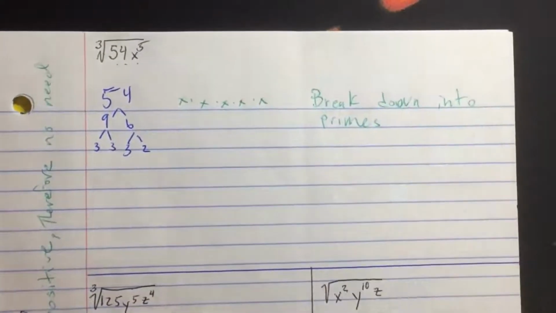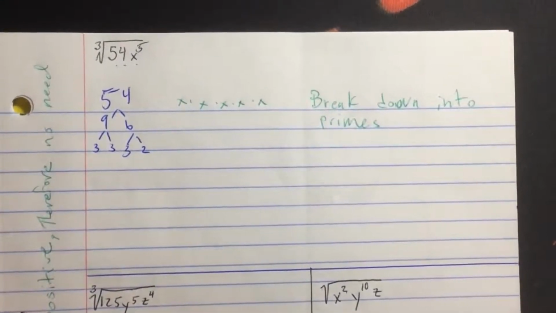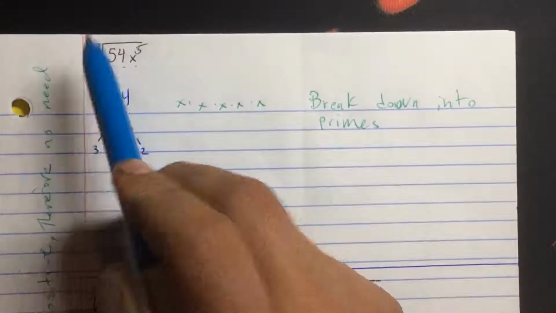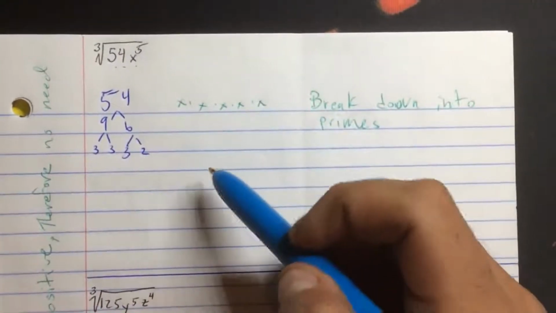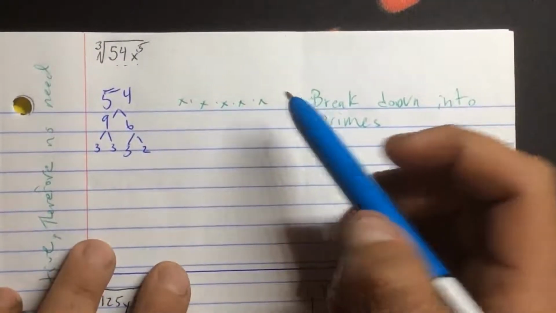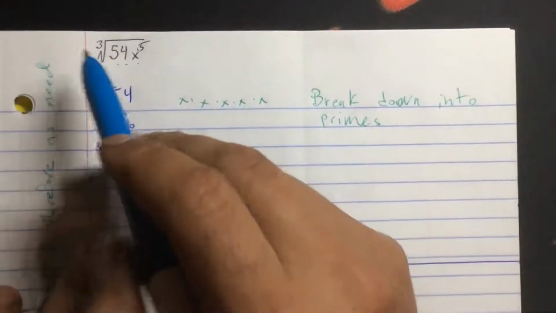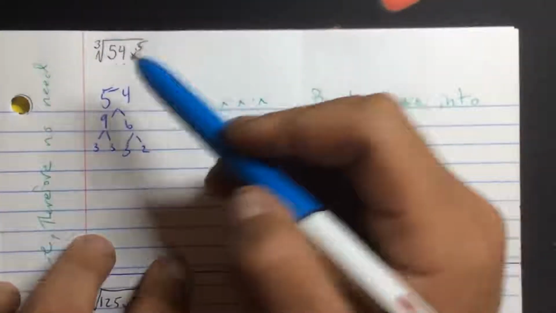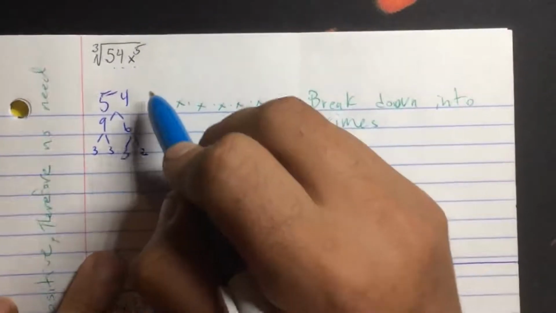Alright, the next step is to check out the index that we have here, and this is the cube root. That means that we have to first separate these into groups of 3. The first one we're going to have is this here.